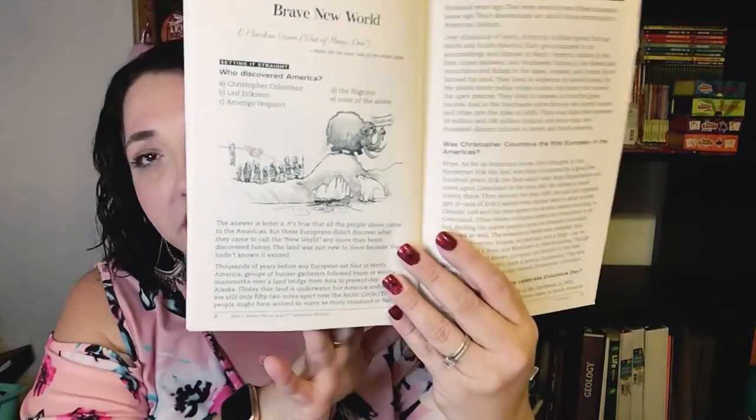It has really, really good information in here and just really interesting history information. It is in black and white, so it's not super colorful, but my kids do enjoy it. It does have some little cartoons. And I tell you what, I really learned a lot from that as well.